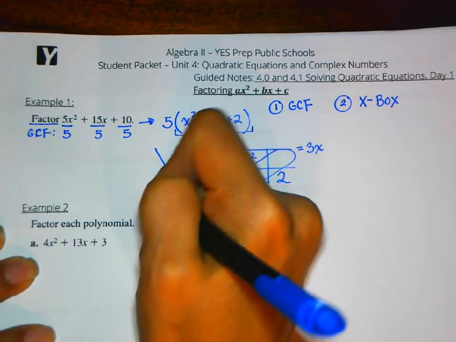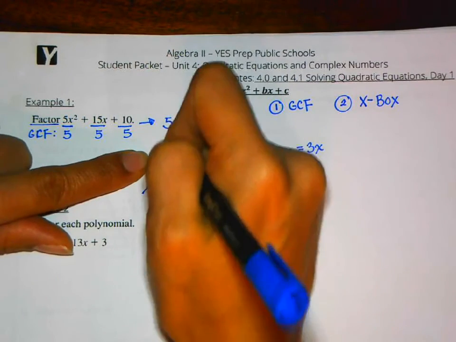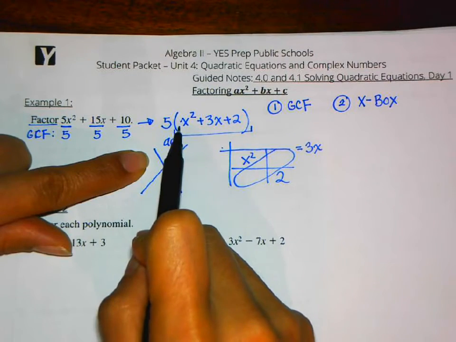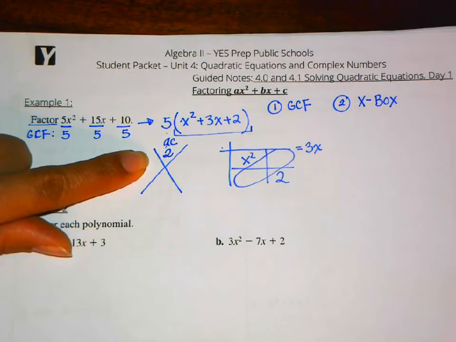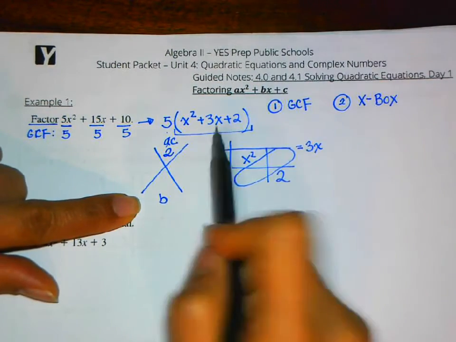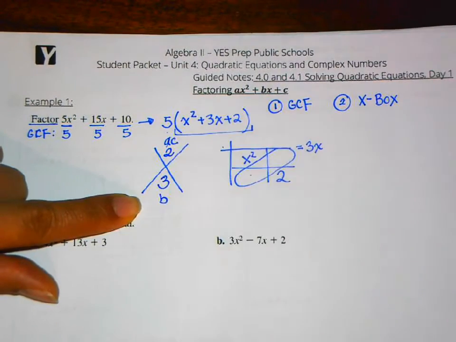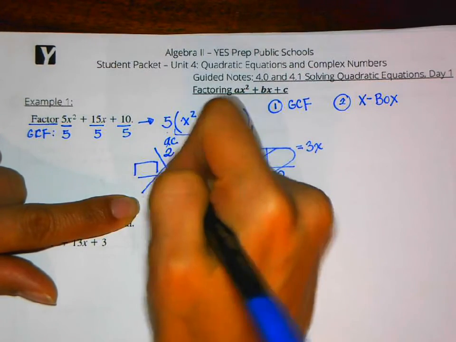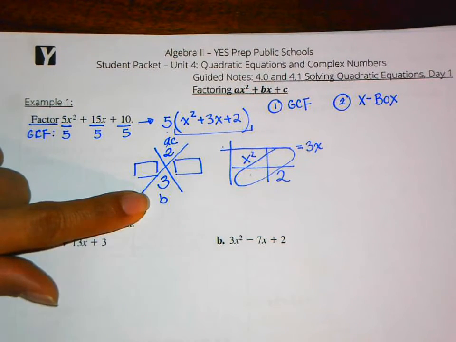On the x, the top part of the x, I'm going to take your a and your c, and I'm going to multiply them. So in this case, the a is 1. 1 times positive 2 is positive 2. On the bottom is going to be my b term, what I'm going to add up to. In this case, it will be add up to 3. What I need to find are two numbers that multiply to get 2 and add to get 3.